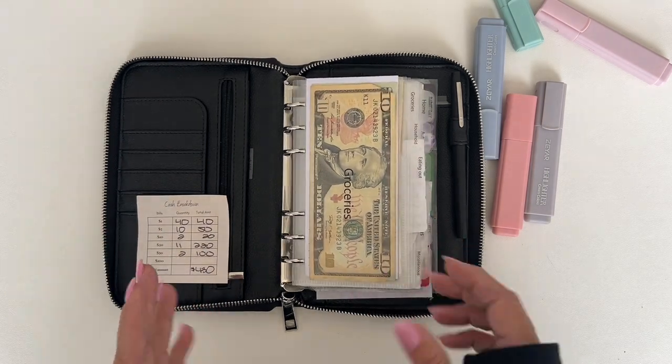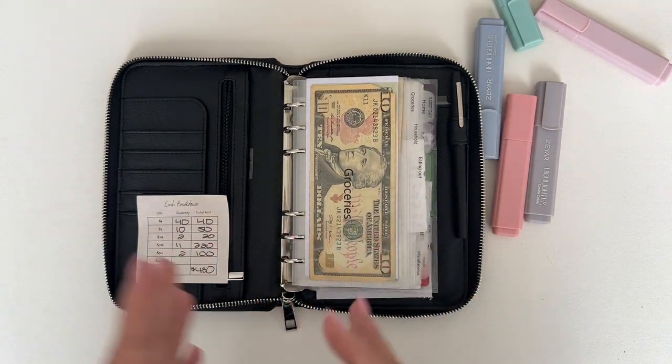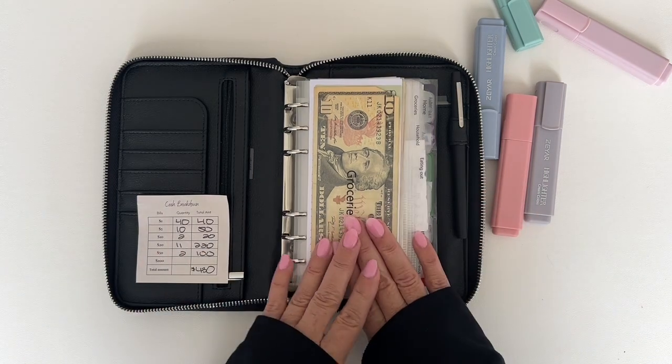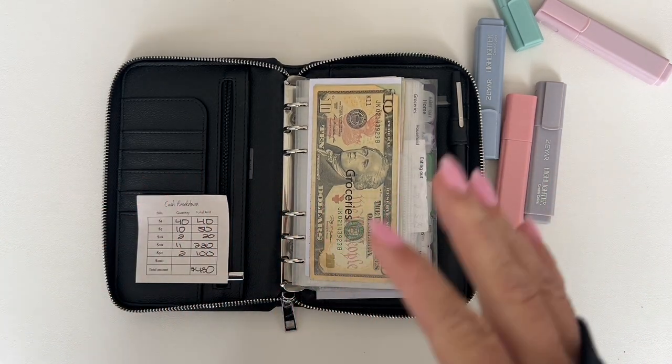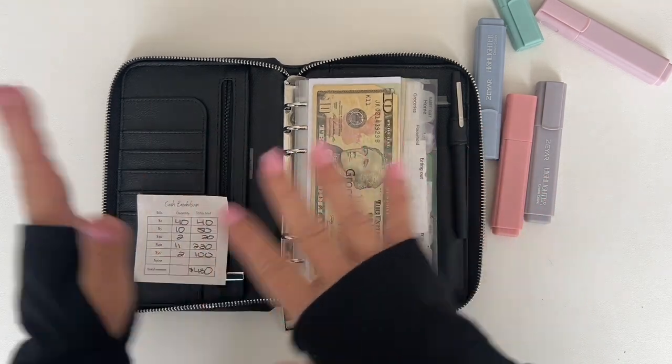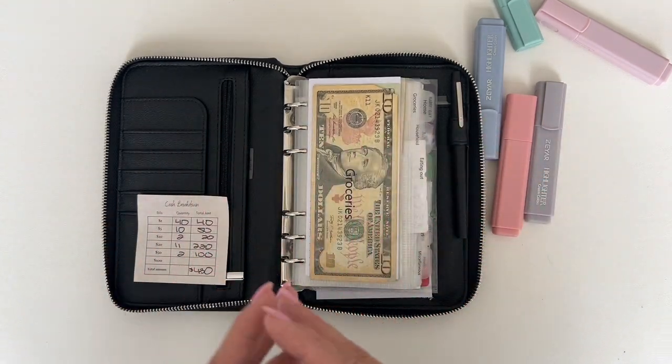Cash envelopes allow people to budget in these six categories, where when the money's gone out of this pocket, it's gone. So let me try to explain it in another way.